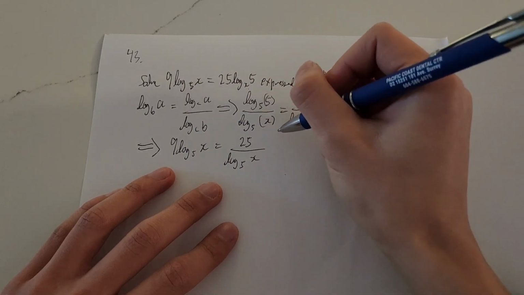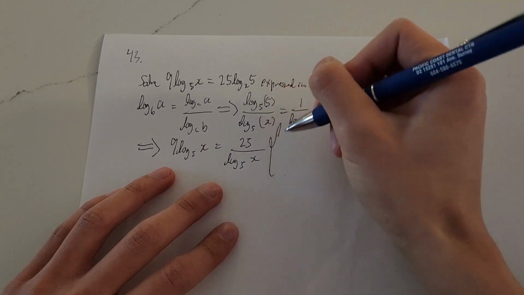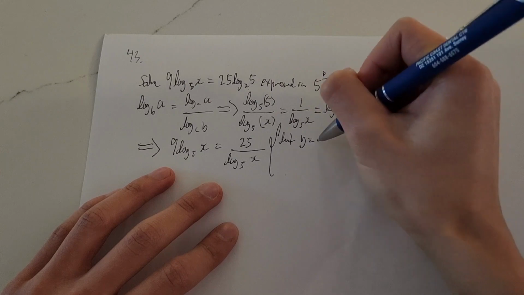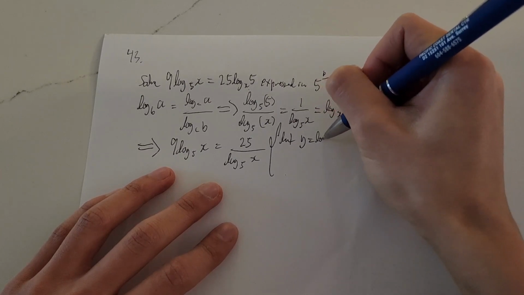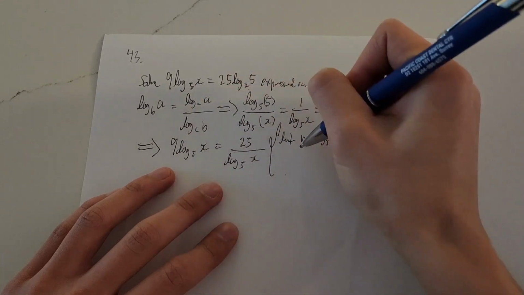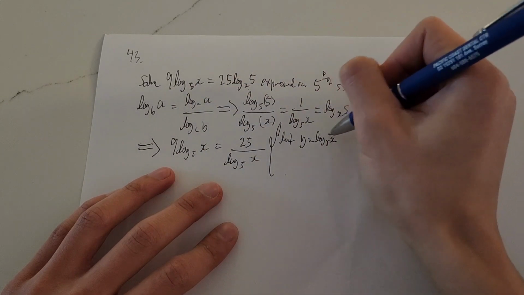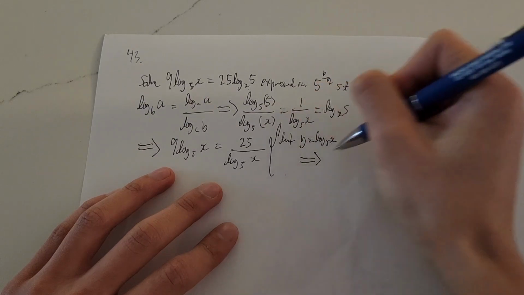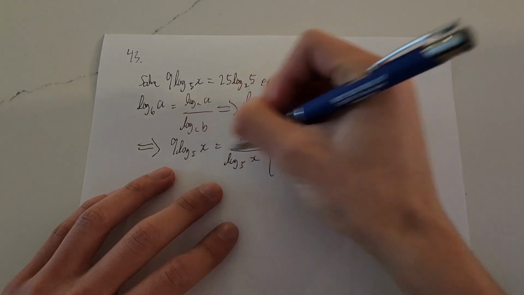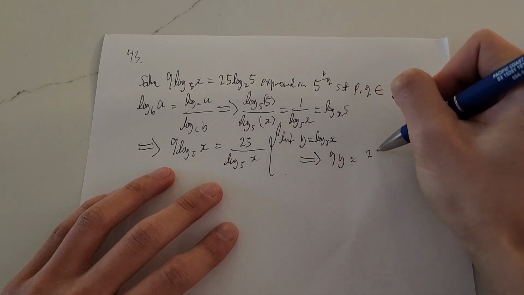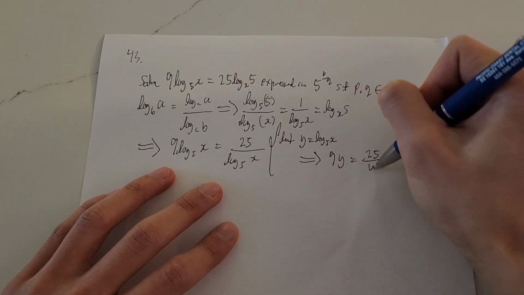Well, if you want to break things up and make things less complicated, let y equal the thing that's complicating it, which is log base 5 of x, because it's just making it more complex. So if we let y equal log base 5 of x, this implies that 9y is equal to 25 over y.